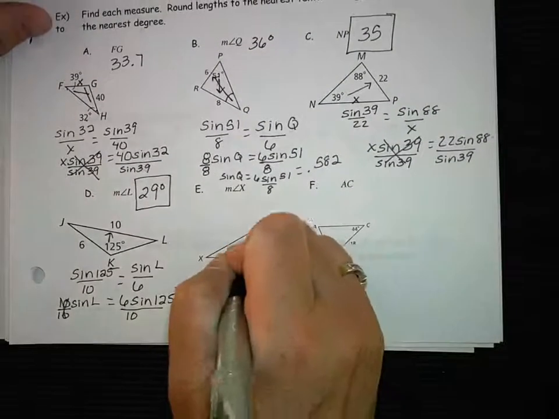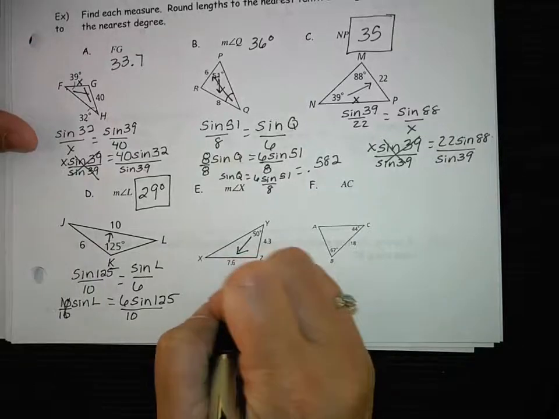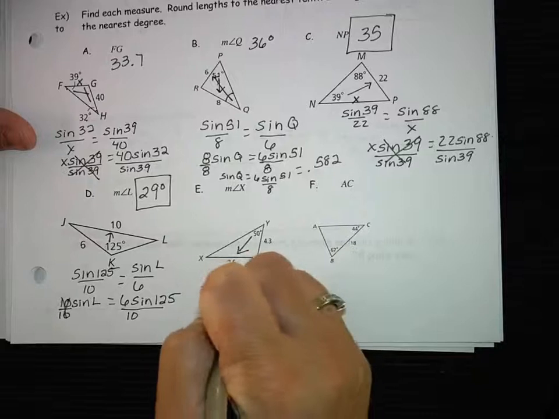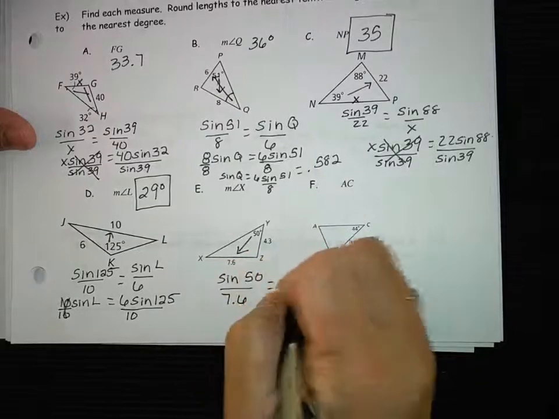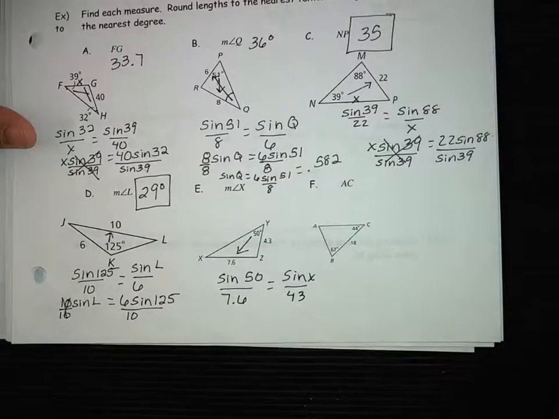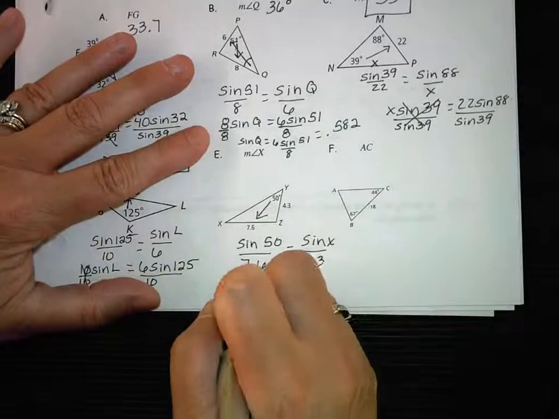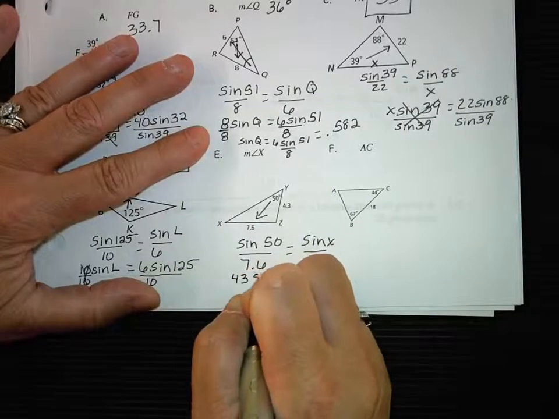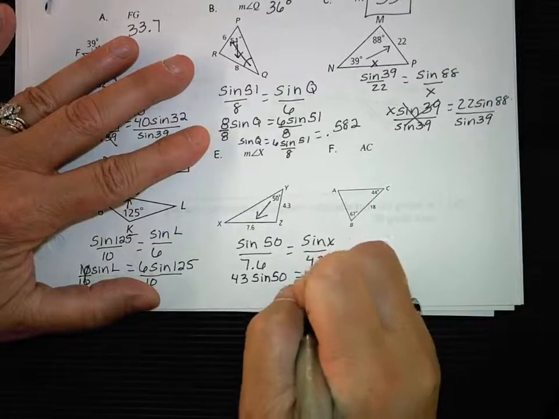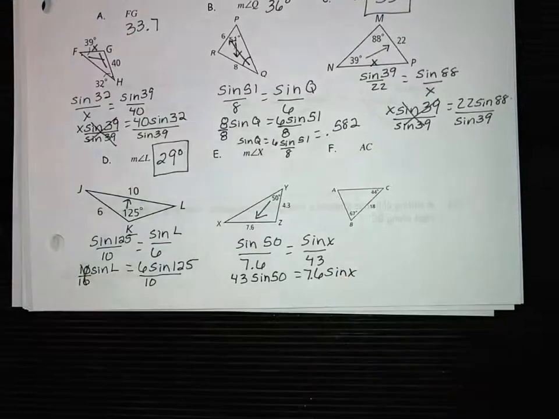Letter E, that side and that angle are right across from each other. So we will have the sine of 50 over 7.6 equals the sine of x over 43. Cross multiplying, you will have 43 times the sine of 50 equals 7.6 times the sine of x.